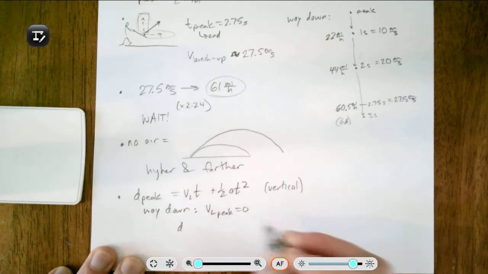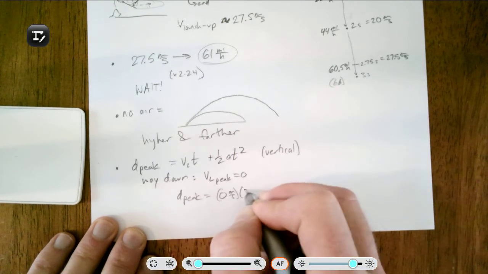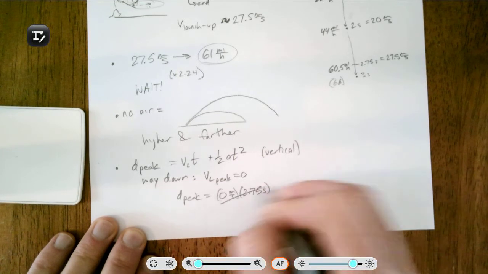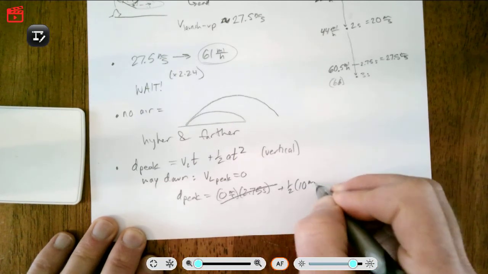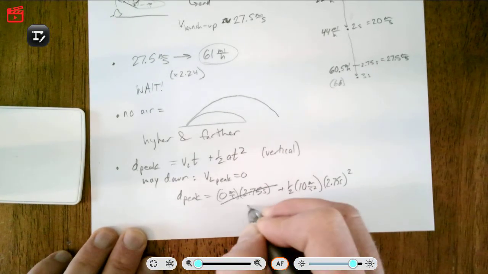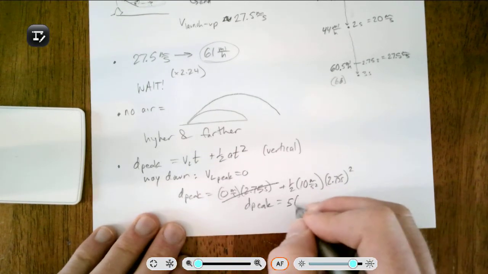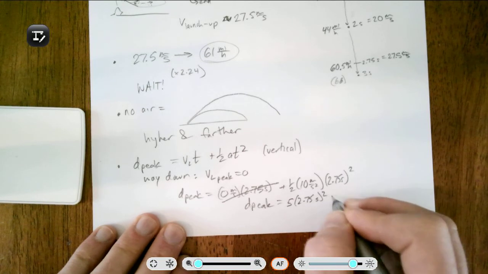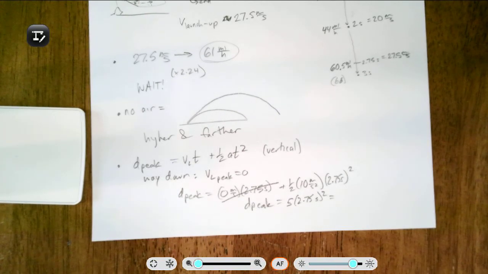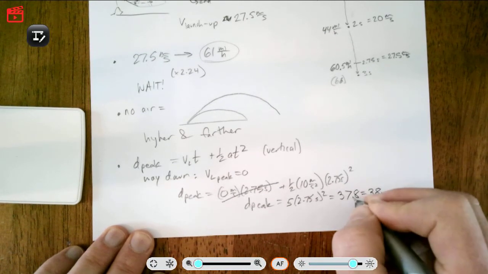So then we plug this in. d peak is 0 times 2.75 plus 1/2 times 10 times 2.75 seconds squared. That d peak comes out to 5 times 2.75 seconds squared, which I'll go run in my calculator real quick. 2.75 times 2.75 times 5 is about 37.8, which is about 38 meters peak height.